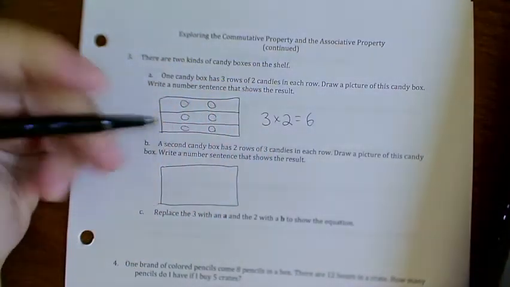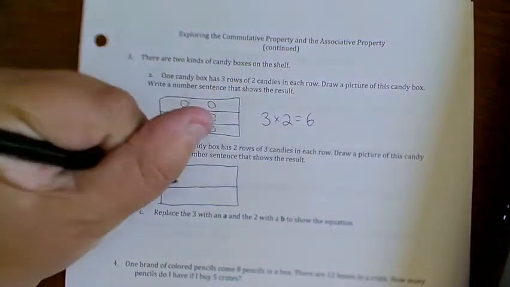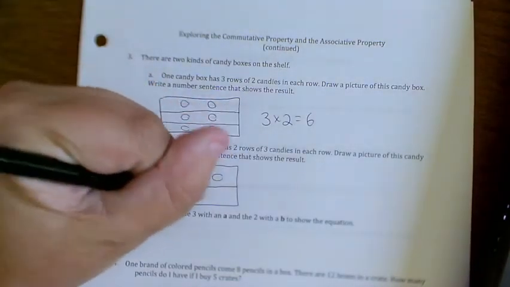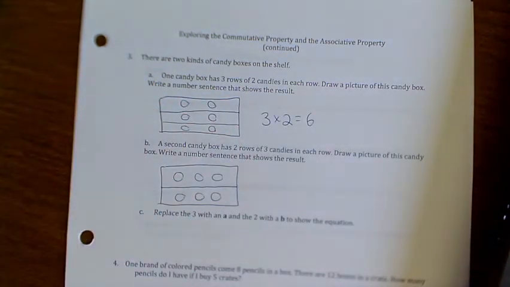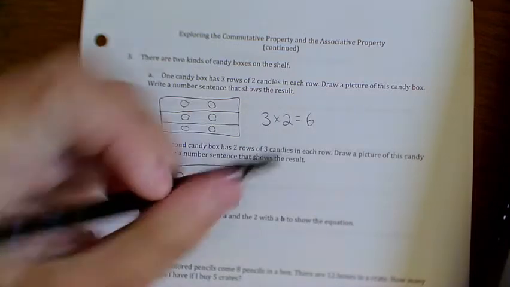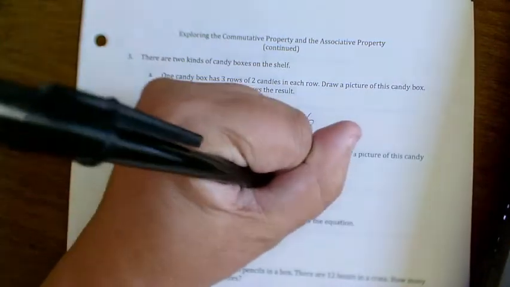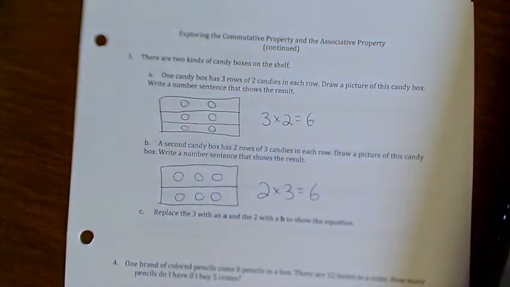And then it says the second candy box has 2 rows of 3 candies in each row. So we have another box. This time it has 2 rows with 3 candies apiece. So there's the picture. Write a number sentence that shows this result. So this is 2 groups of 3, which is also 6. So it says replace the 3 with an A and 2 with the B to show the equation.